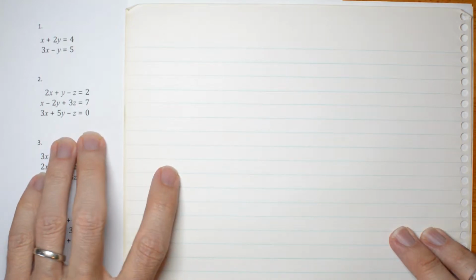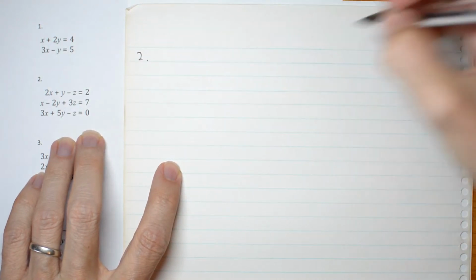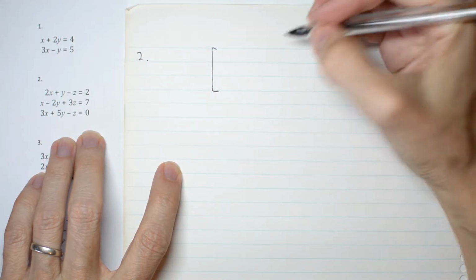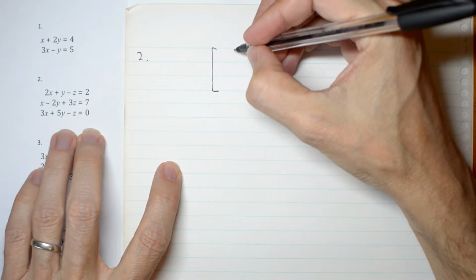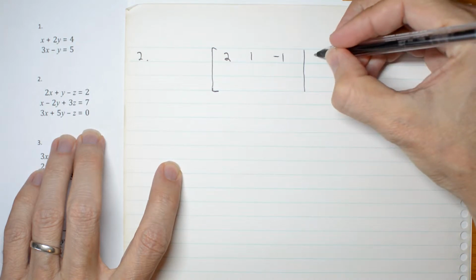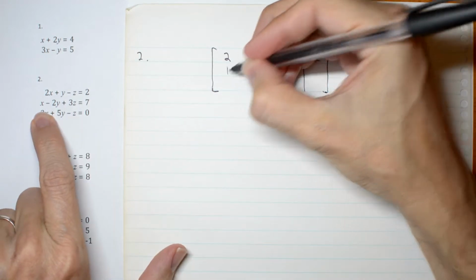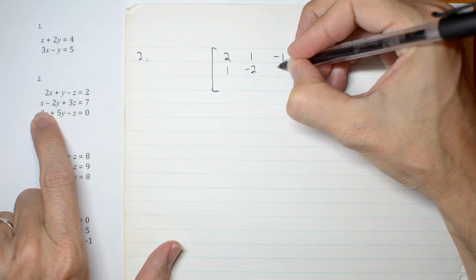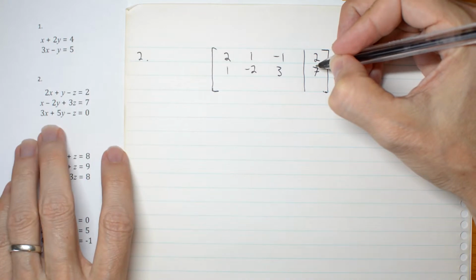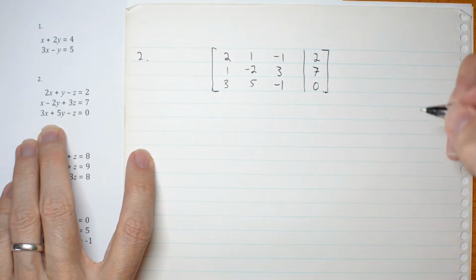Let's try this next example. It's got 3 variables, so I'm going to leave myself a bit more room than I did last time. My augmented matrix is going to have 3 rows and 4 columns. First equation goes 2x, 1y, negative 1z, and the value is 2. Second equation says 1x minus 2y plus 3z is 7. And the third equation says 3x plus 5y minus z is equal to 0.